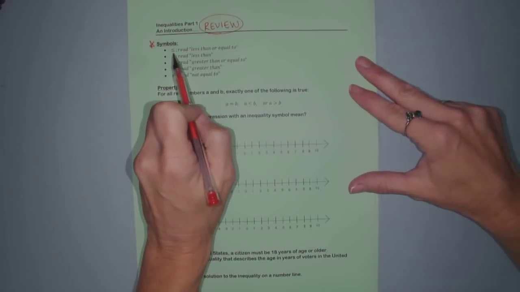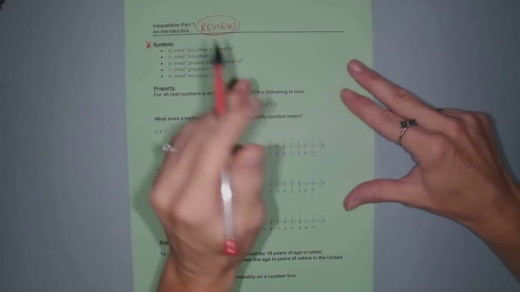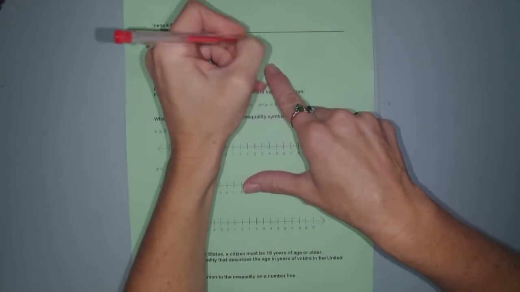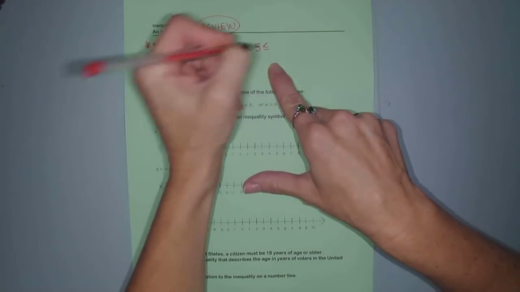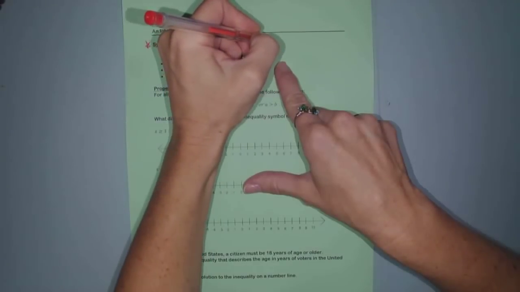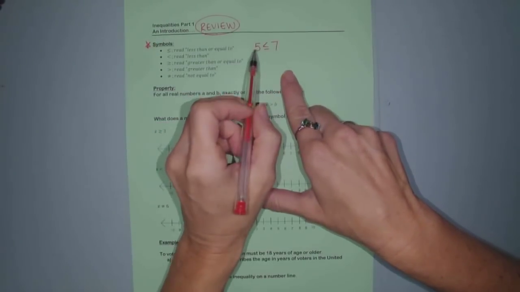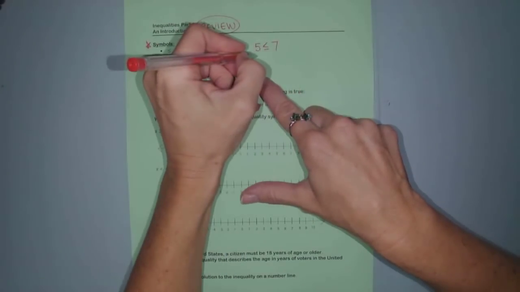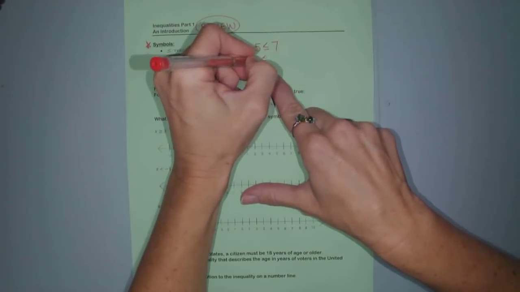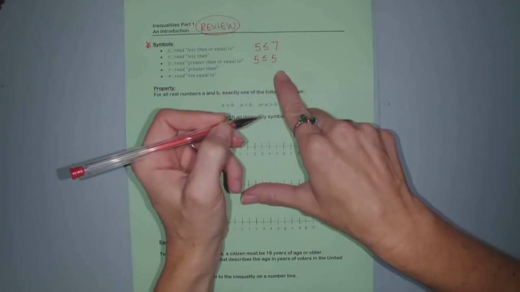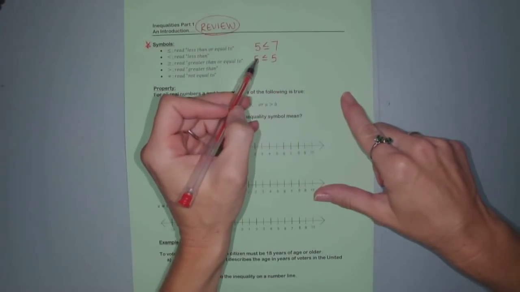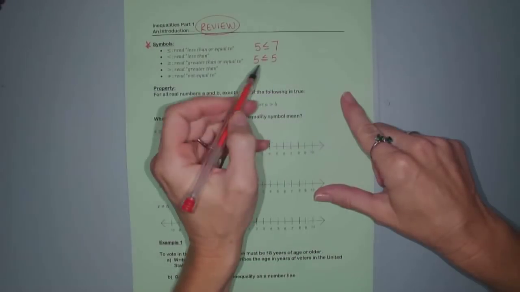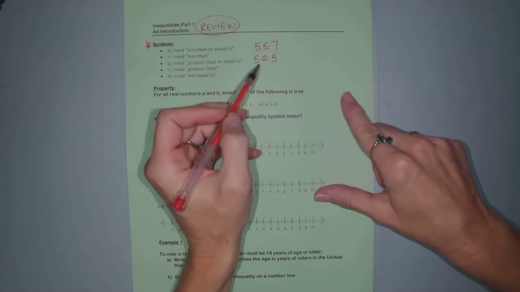Like, for example, if I want to use the first one, less than or equal to, I could write a statement like this. 5 is less than or equal to 7. That's a true statement. I could also write 5 is less than or equal to 5. Because even though 5 is not less than 5, it's equal to. So that's how that symbol works.